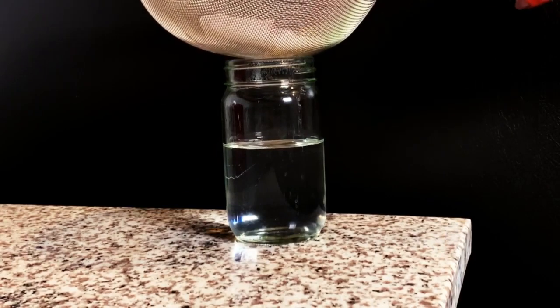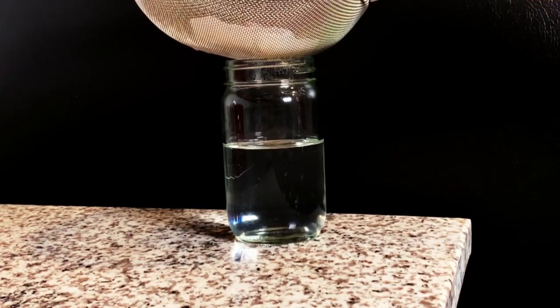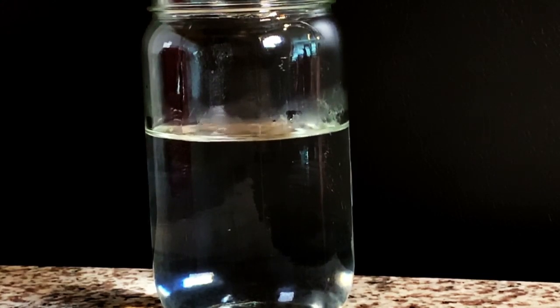Quickly add the ice cubes to the strainer and place on top of the jar. Now we wait for the science to happen. Look very closely as slowly fog begins to dance around in the jar. In this experiment, we are creating steam fog.